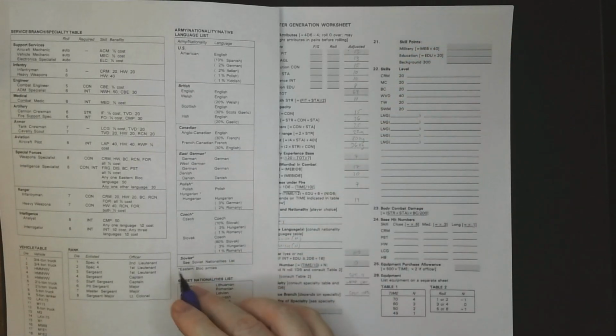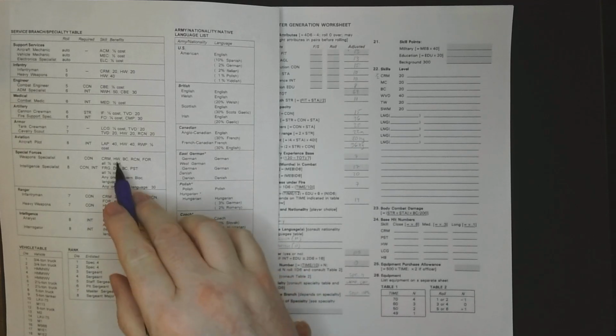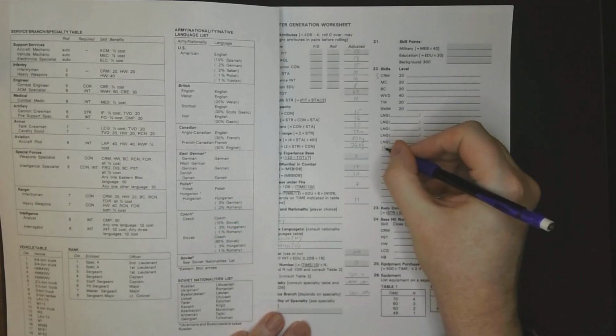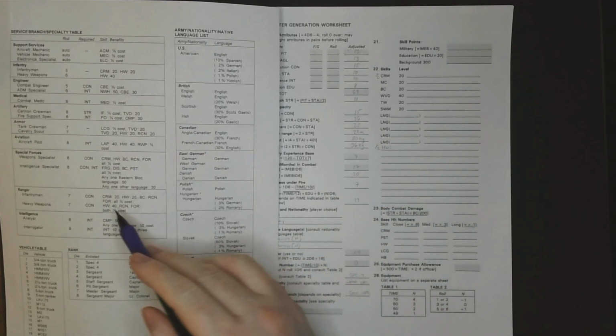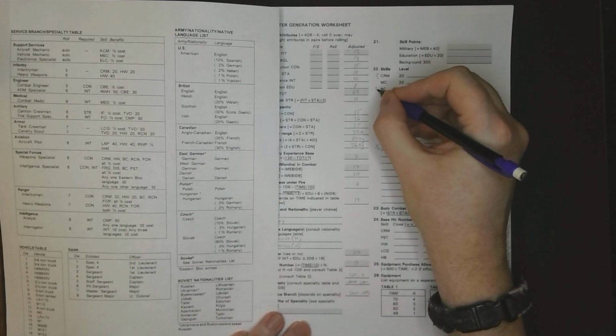So I know that I get combat rifleman for half cost, so I'm just going to do a 1/2 there. We get heavy weapons for half. That's not listed, so I'm going to do heavy weapons half. We've got body combat for half.